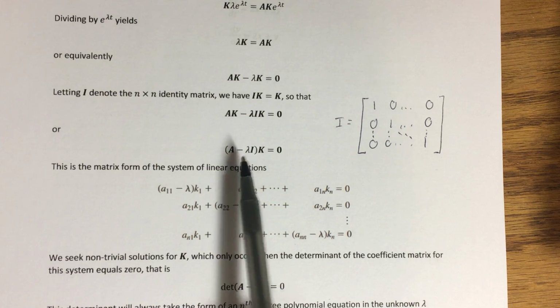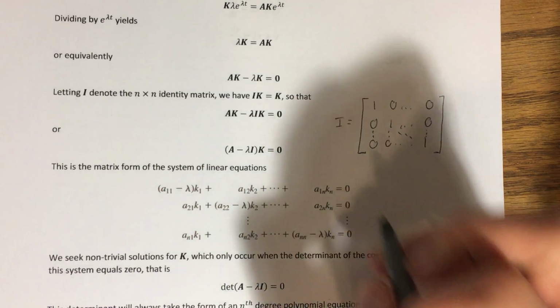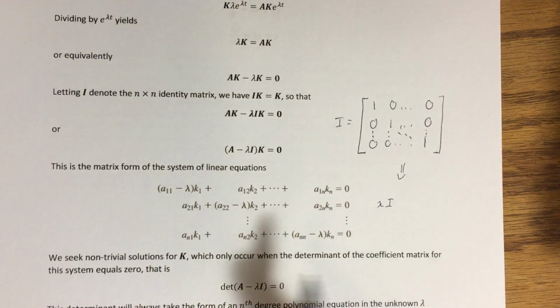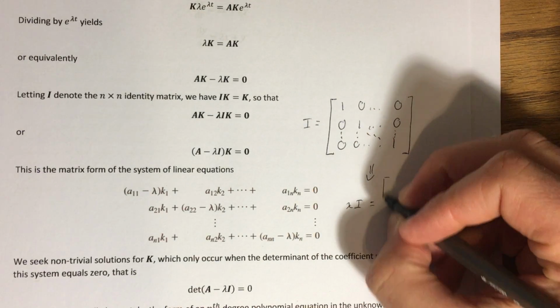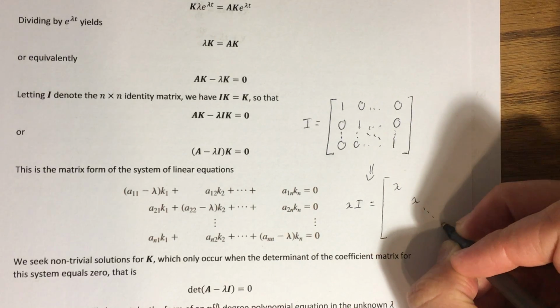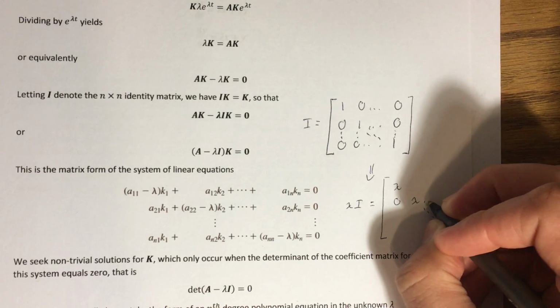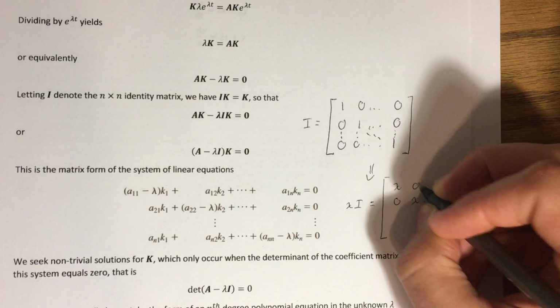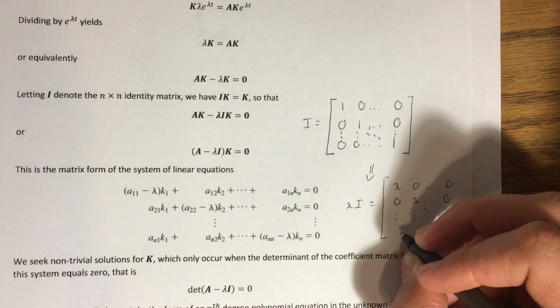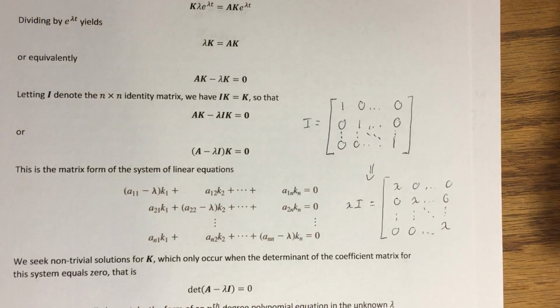And lambda, if you think about it, if I multiply lambda to this identity matrix, which is what's happening here, then this matrix is just going to look like this. Lambda, lambda, along all the main diagonal entries, and zeros everywhere else. So that's what lambda I would look like, because you're just multiplying all of these entries by lambda, right?